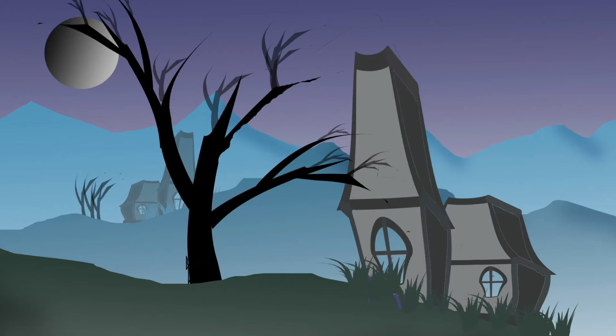This is part one of a four-part tutorial on creating this haunted landscape. In this first part of the tutorial, I'm specifically going to be showing you how to create the haunted house. All the assets of this entire landscape are original. There's no clip art involved here, and everything was created on a Chromebook using the website Photopea.